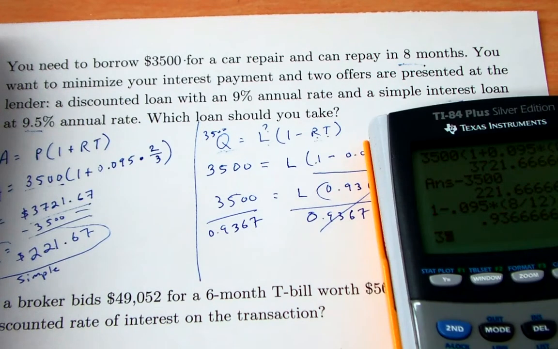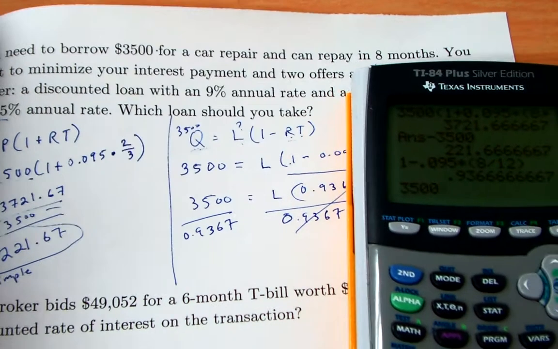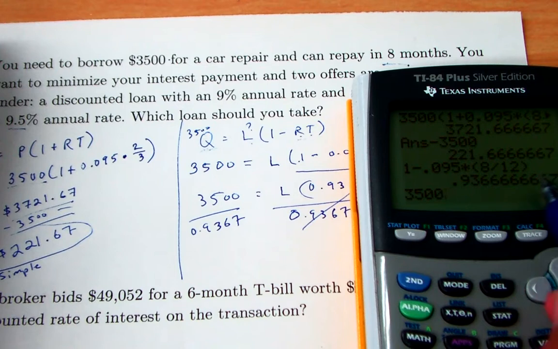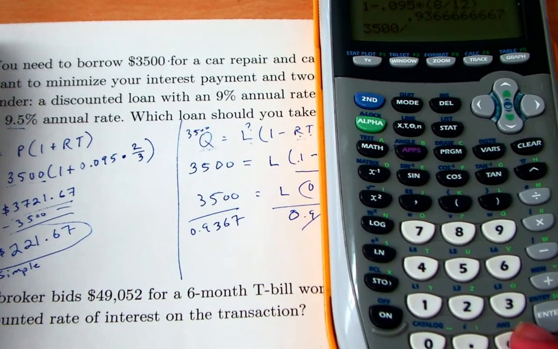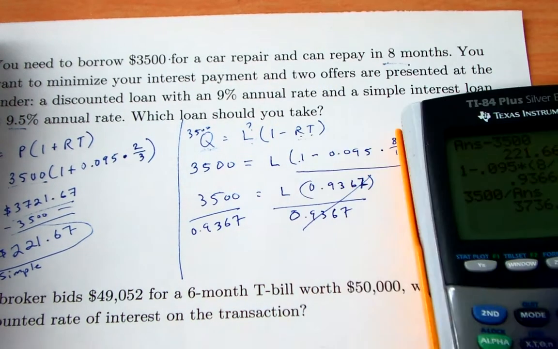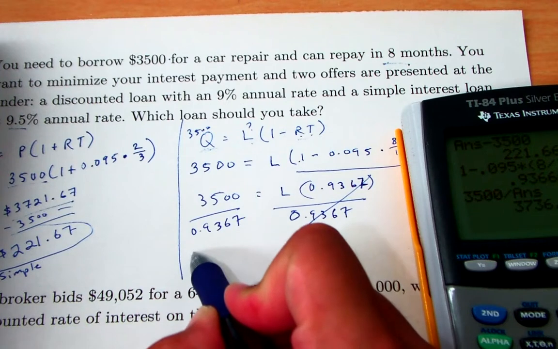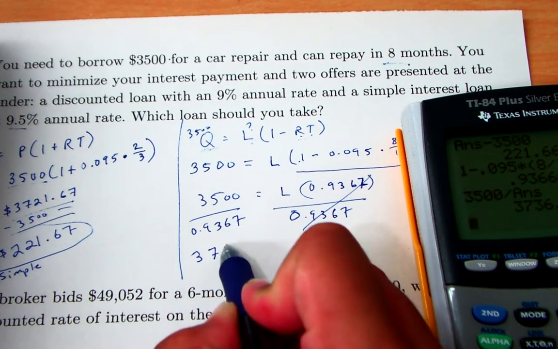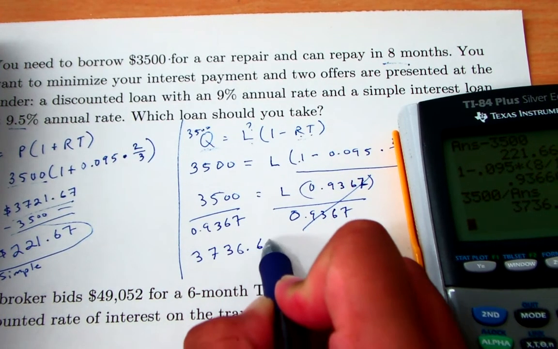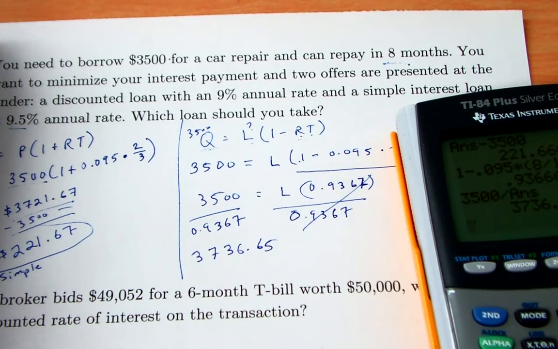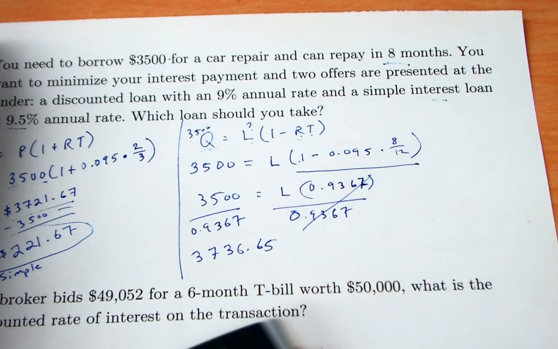$3,500. And I'm going to show you a little trick here in the calculator. This is the more exact answer, right? This is rounded, so I'm just going to divide by second, this little button down here, second negative. Will use the previous answer, and I get a more precise answer, which is $3,736.65.